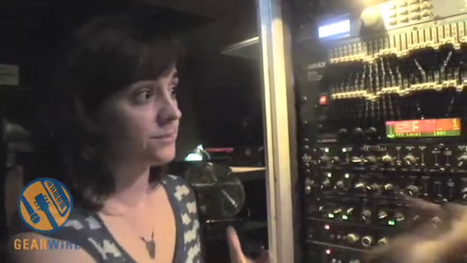So in this way, we're able to have 2 discrete channels of reverb, drastically different from each other, but utilizing the same unit and utilizing only one rack space, which is great, not taking up a lot of room, and we've only spent money on one effects unit, which is awesome as well.